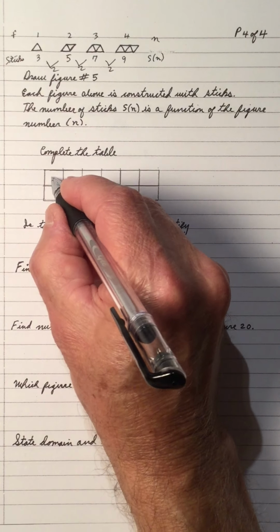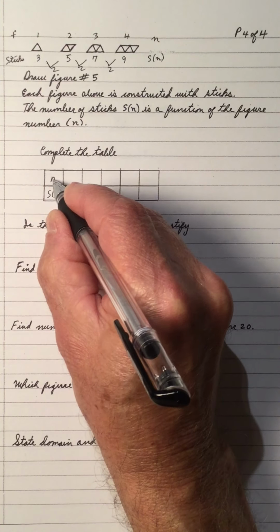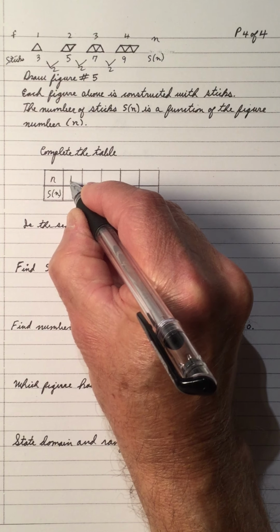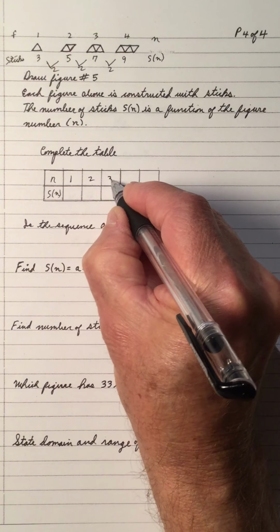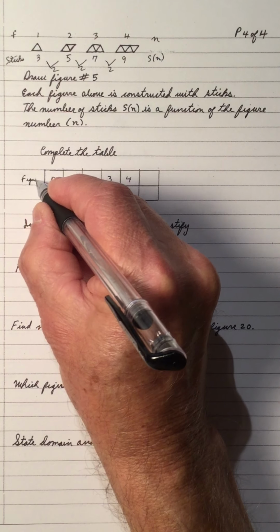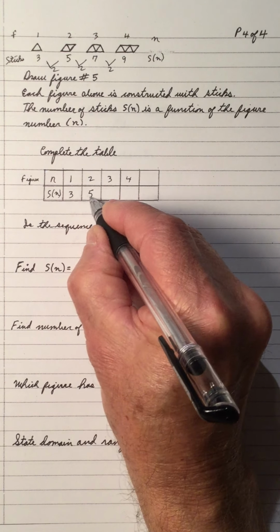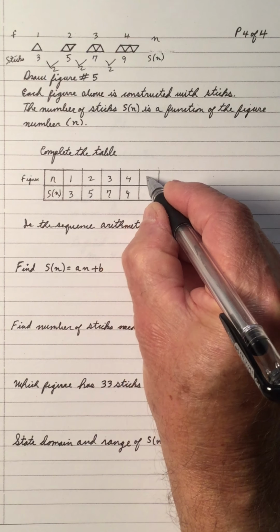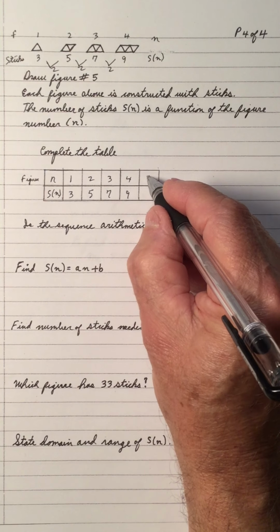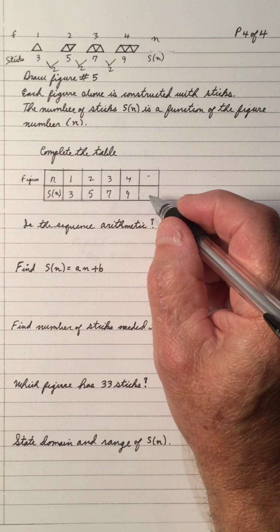Complete the table, and we have n and Sn, something like an n and a tn term. So if we got the first figure, second figure, third figure, fourth figure, this is the figure number. We can call it n. And this is 3, 5, 7, 9 sticks.